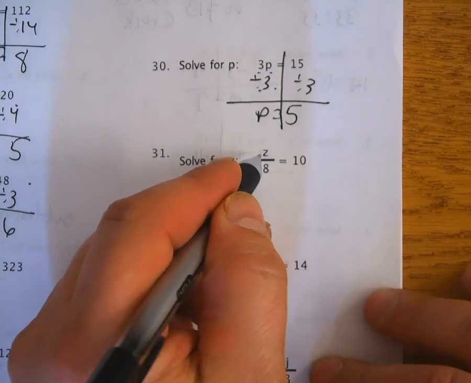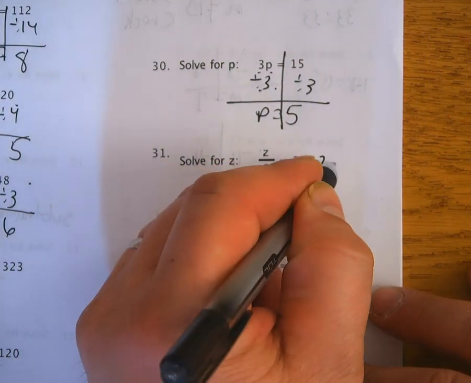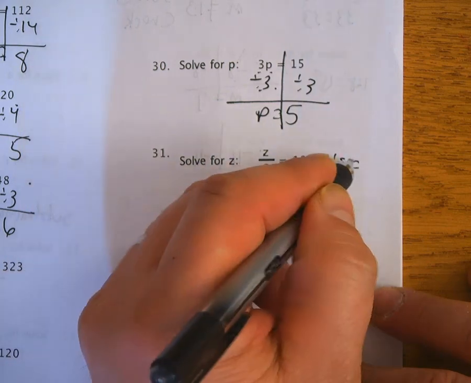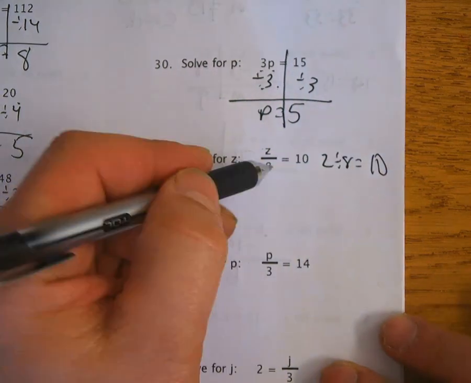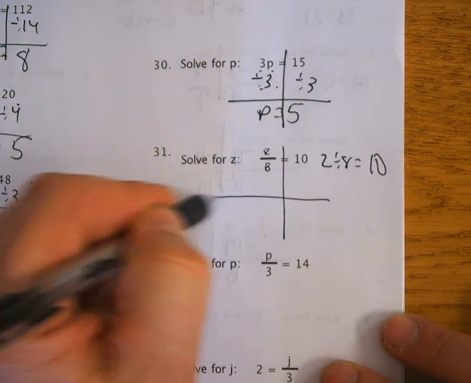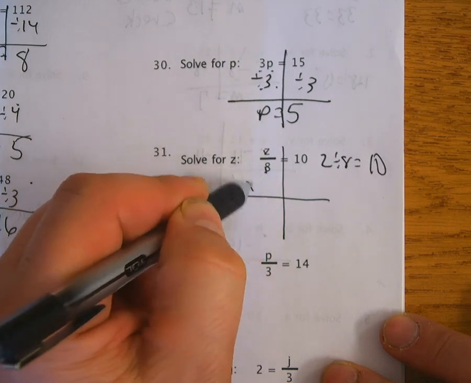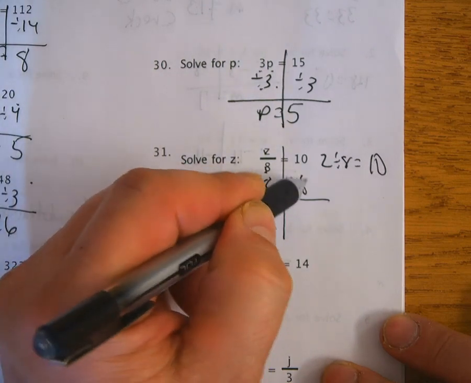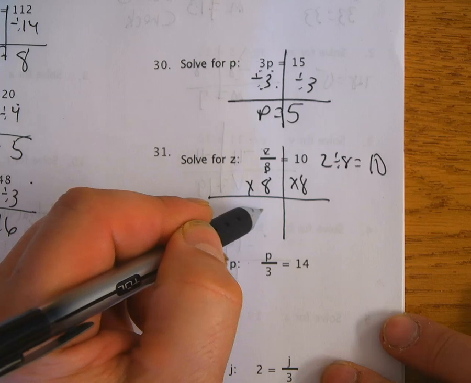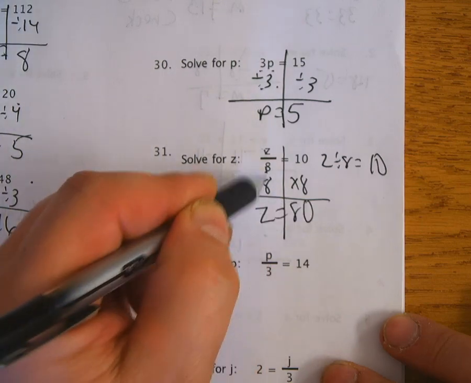Notice 31 now, maybe you want to view this as z divided by 8 equals 10. I'm going to drop the t. It's being divided, so I multiply by 8. Just trust that that cancels out, and z equals 80.